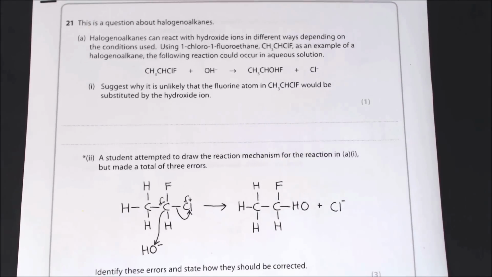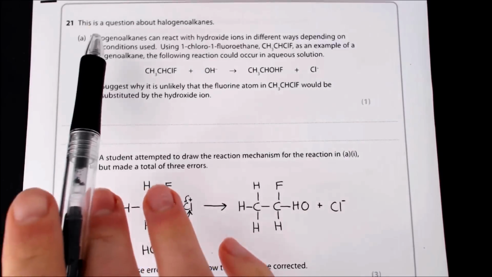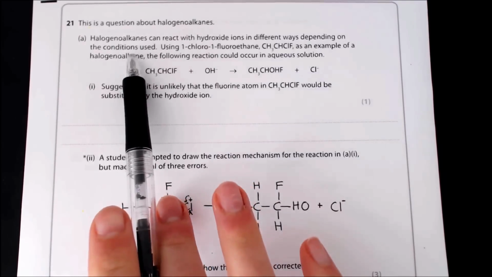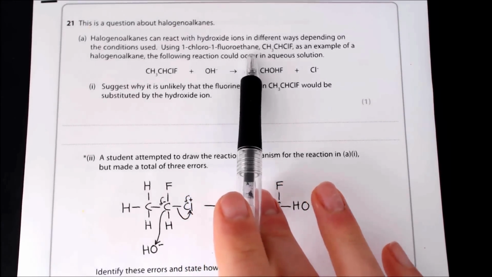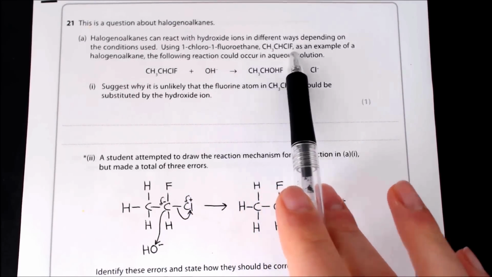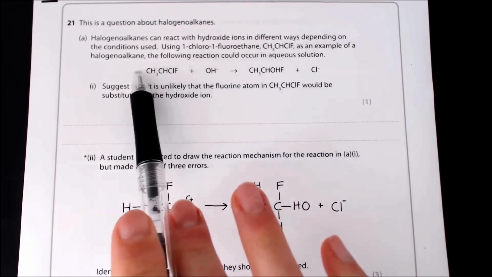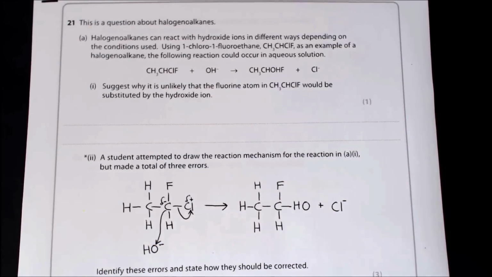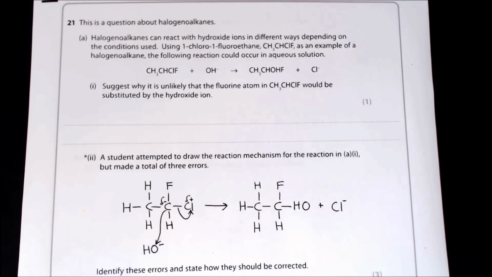Okay, so this is question 21. Question number 21 says, this is a question about halogenoalkanes or haloalkanes. Halogenoalkanes can react with hydroxide ions in different ways, depending on the conditions used. Using 1-chloro-1-fluoroethane, CH3CHClF, as an example of a halogenoalkane, the following reaction could occur in aqueous solution. So we've got this equation here. Suggest why it's unlikely that the fluorine atom in CH3CHClF would be substituted by the hydroxide ion.